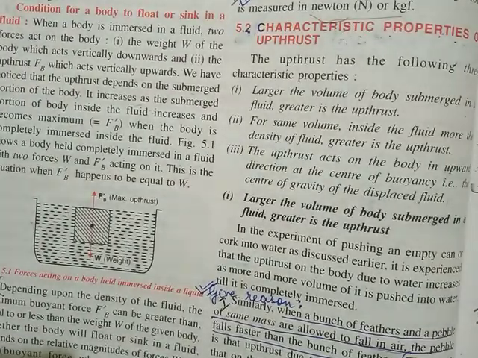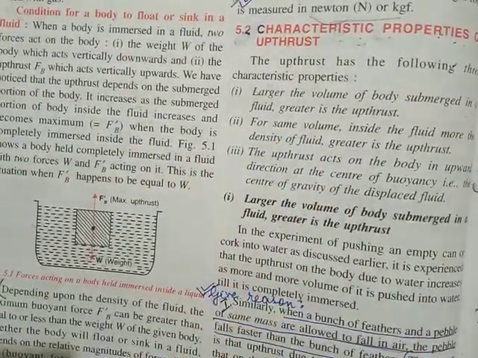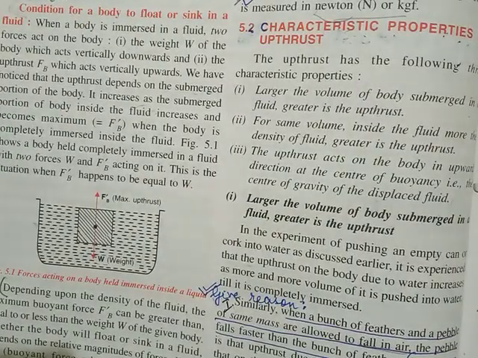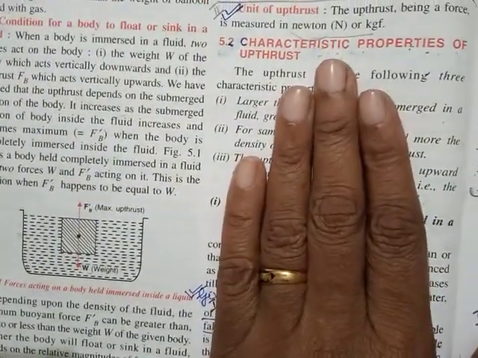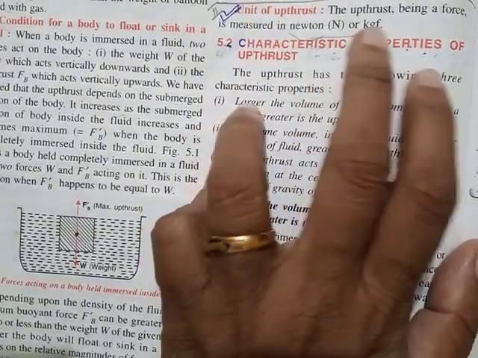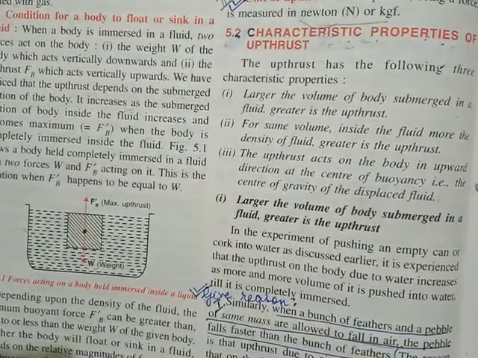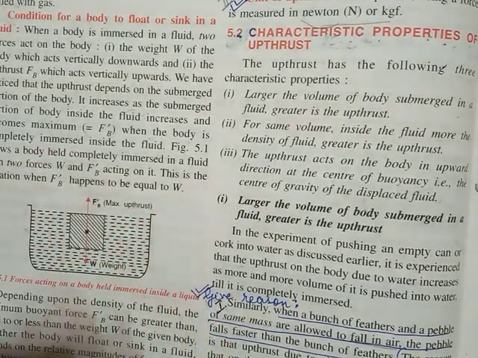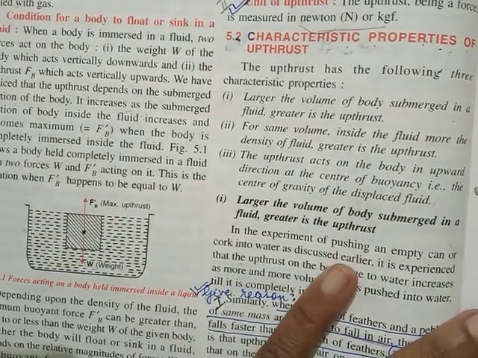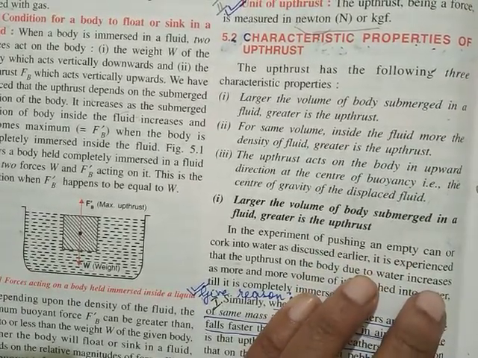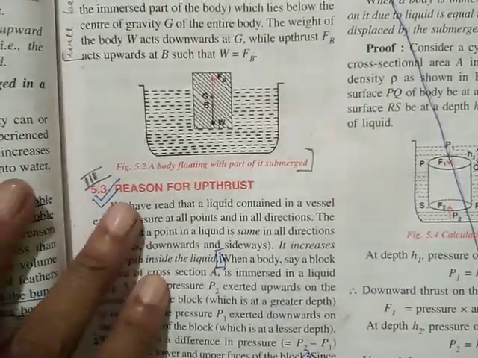He has given the factors first, but characteristic properties we will be doing. Unit of upthrust, being a force, is measured in Newton or kgf. This will come a little while later. Then reason for upthrust. What is the reason for upthrust?